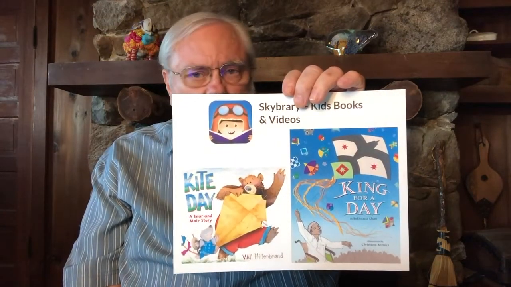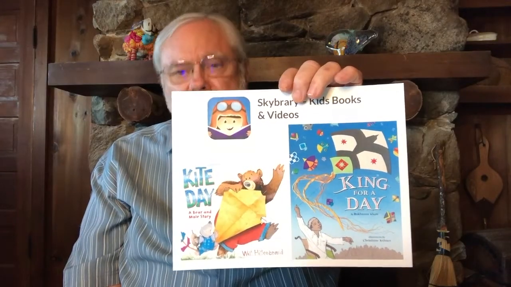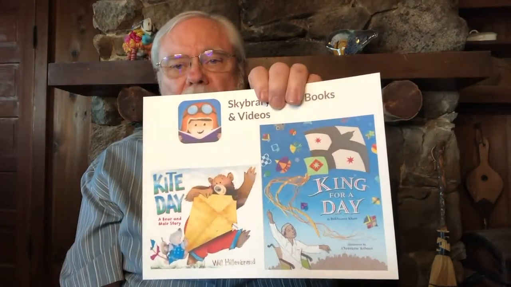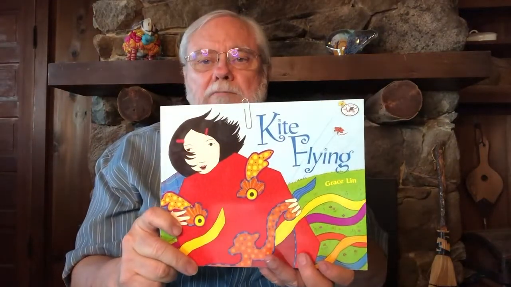Another topic that you can talk with your parent or teacher about is kite flying. And here are a couple of books about flying a kite. This one is called Kite Day, and it's a Skybrary book. And this one is called King for a Day, and this one is also a Skybrary book. I have another book here about kites. And this one is fun to read because it tells you how to make a kite.